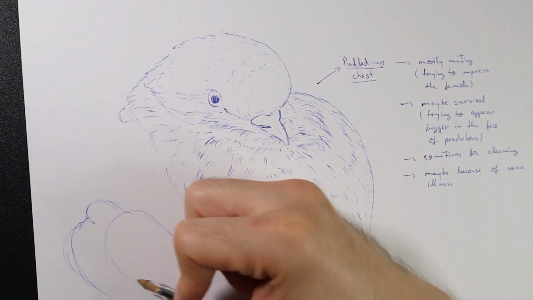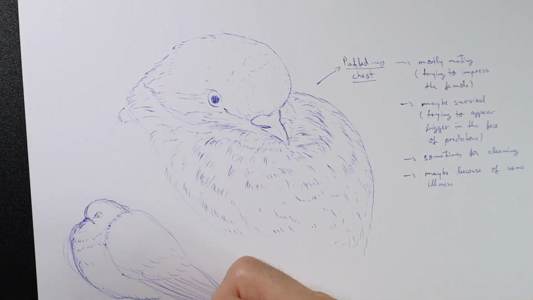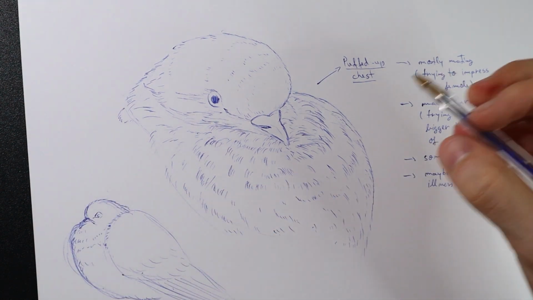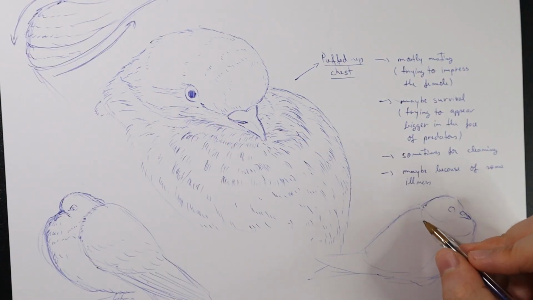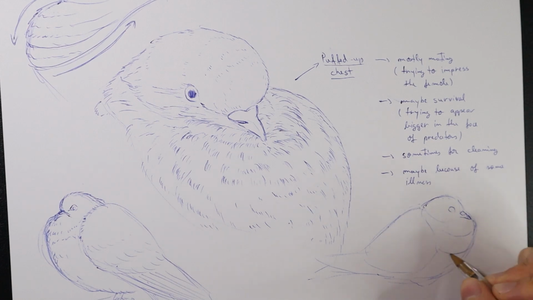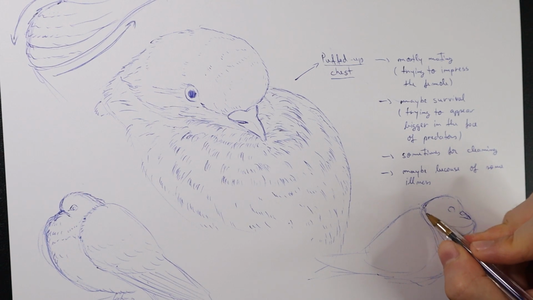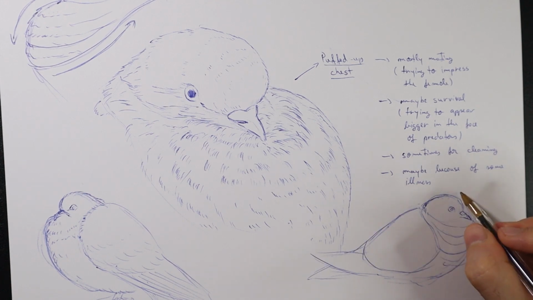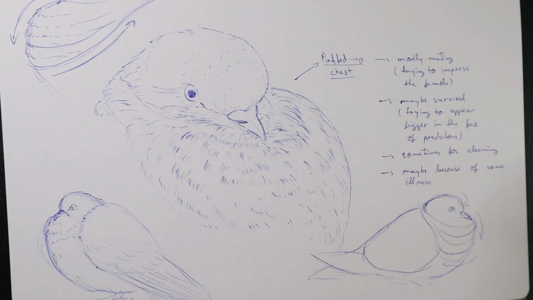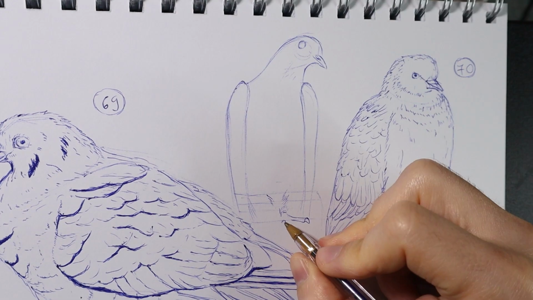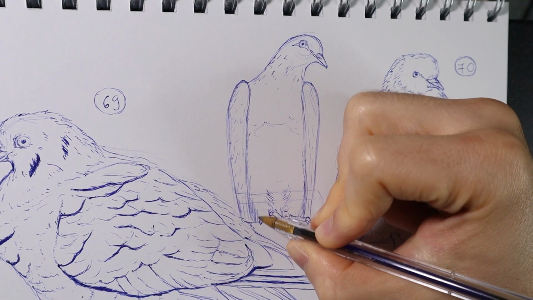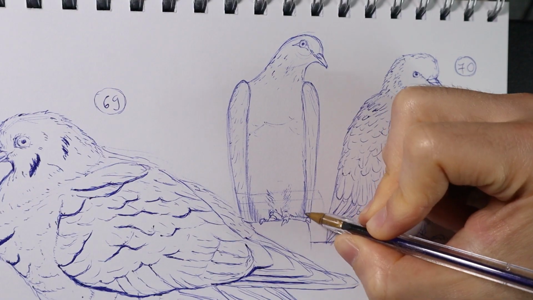It might also be a survival strategy. When puffing up, the pigeon tries to appear larger in the face of predators. Sometimes they do it when they clean themselves or when they are sick. I couldn't find out what the benefits of puffing up when they are sick might be, but it does seem to be the case. After this little side quest, it was back to the main challenge, and this is when I had a major realization.